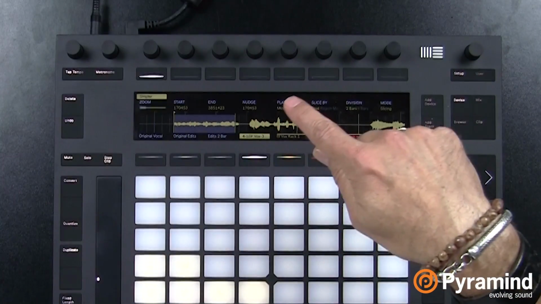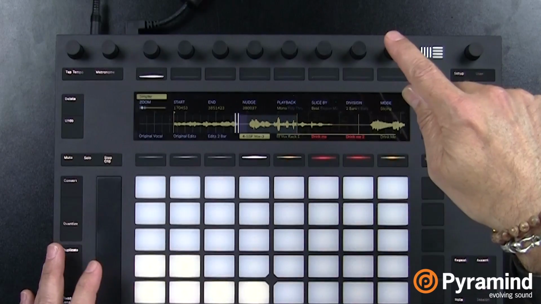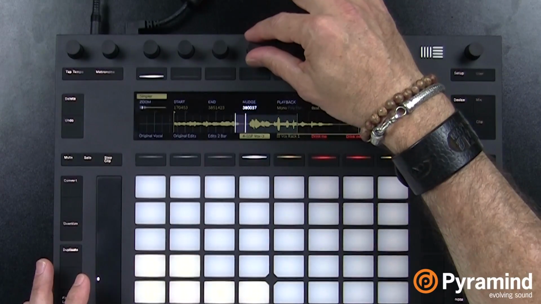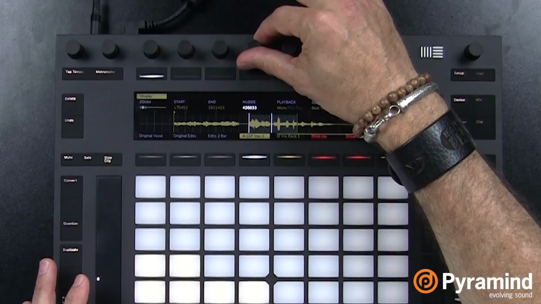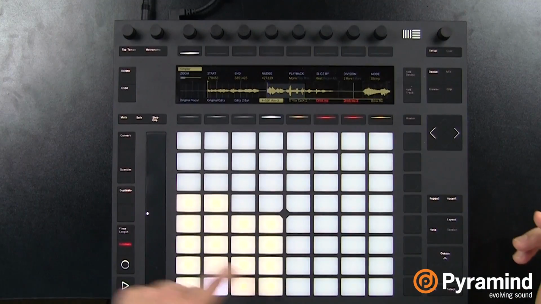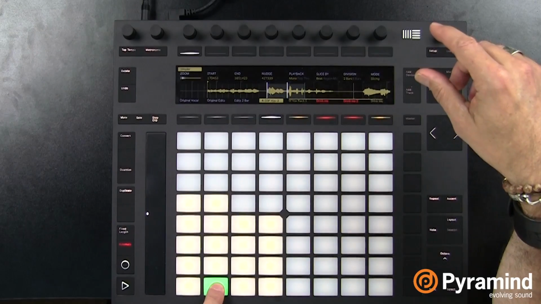What I want to do now is select the next slice in my Simpler, and I'm going to use the nudge key to nudge the front end of that. It's important to note that start and end only works for the start and end of your entire selected body of samples that you're slicing. Once you get into trying to individuate those on the different pads, you have to move to the nudge key.